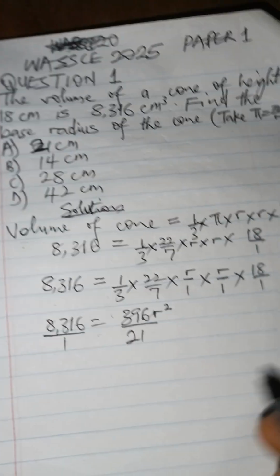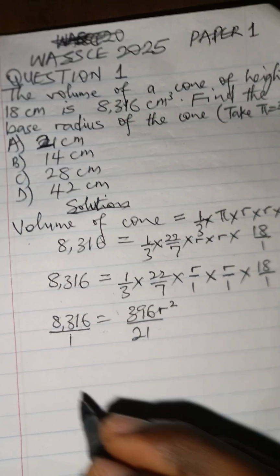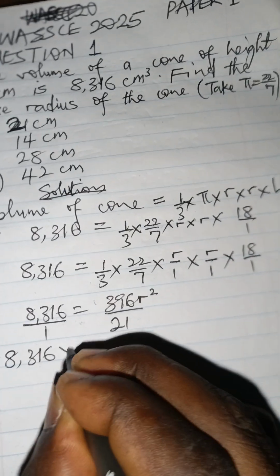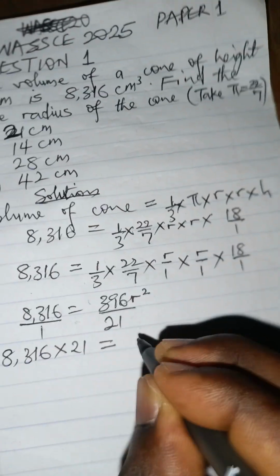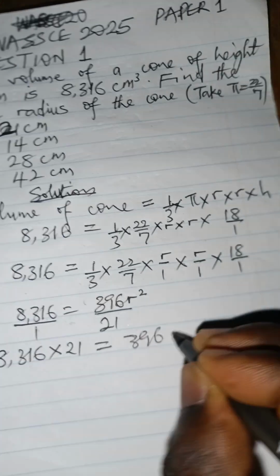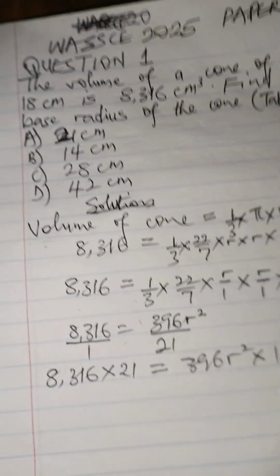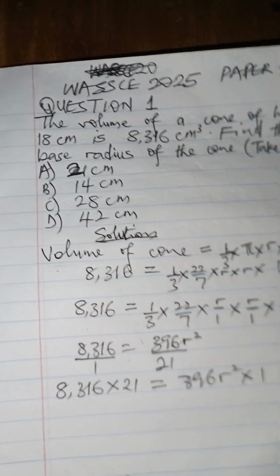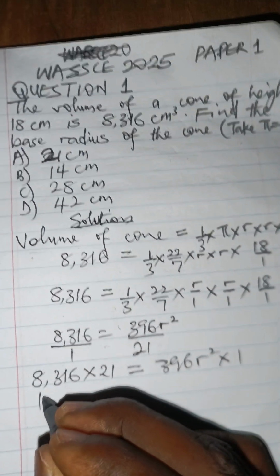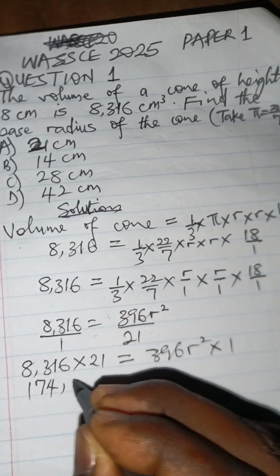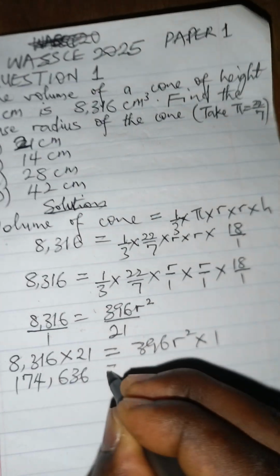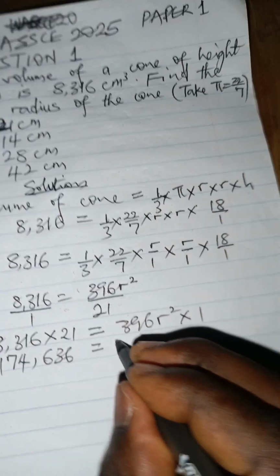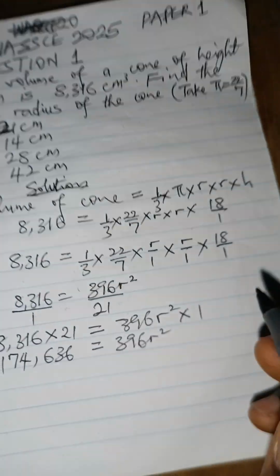So at this point, if we cross multiply, we are going to have 8,316 times 21 is equal to 396 r squared times 1. 8,316 times 21 will give us 174,636, and that is equal to 396 r squared times 1, which will give us 396 r squared.